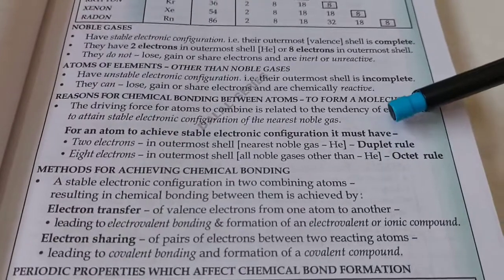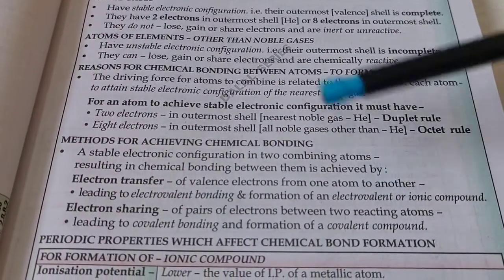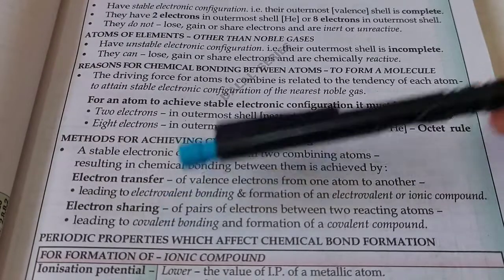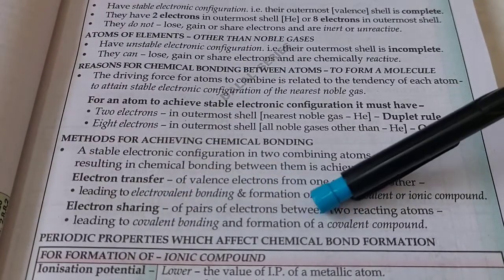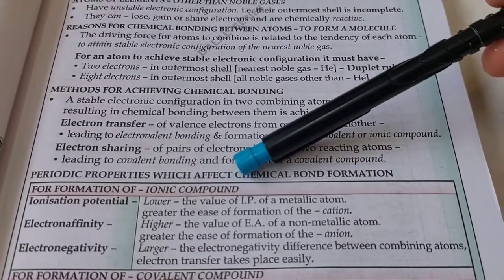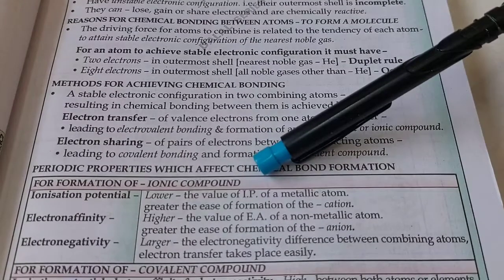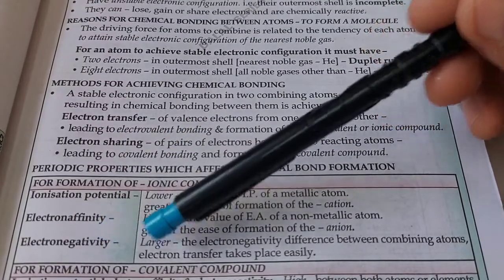Now there are 2 ways to achieve chemical bonding, either by electron transfer, which will form an ionic bond, or electron sharing, which is a covalent bond. When is an ionic bond created? Well, it's definitely between a metal and a non-metal, so that the electronegativity difference should be quite large.